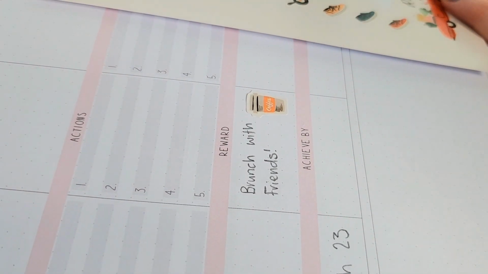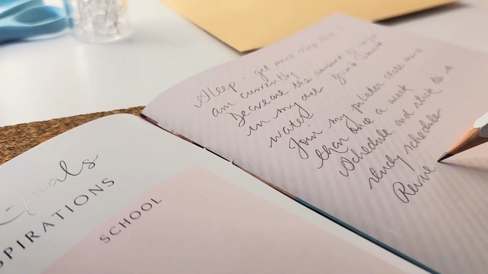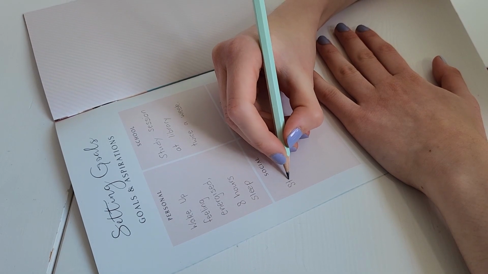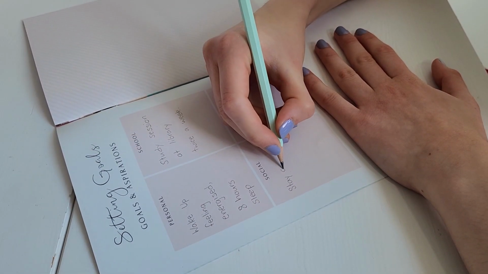And that's a breakdown on how to set and achieve a goal. I used a simple goal as an example, and you may have more action steps or action steps that take longer.